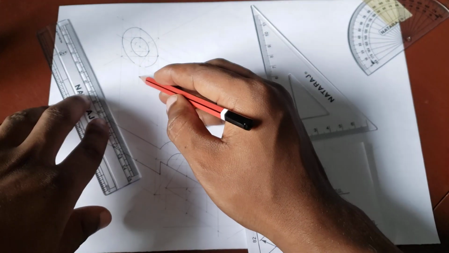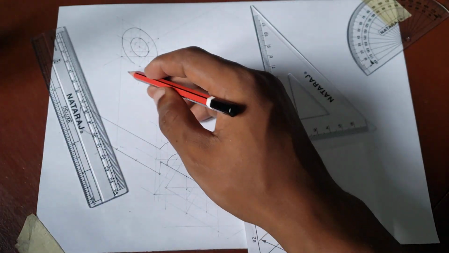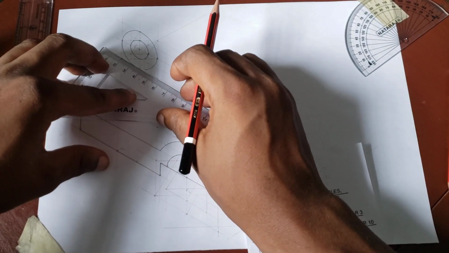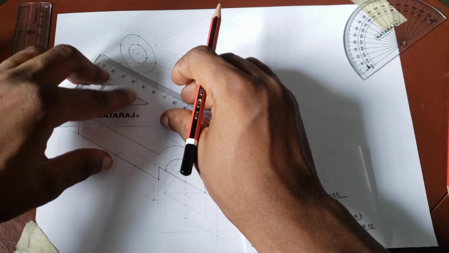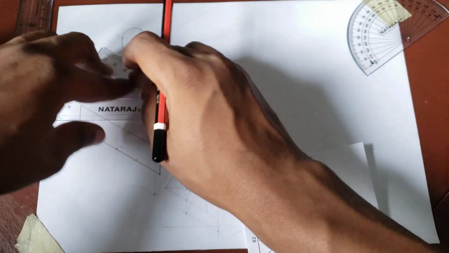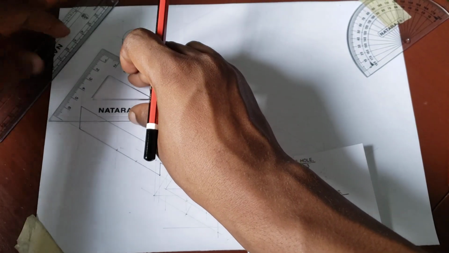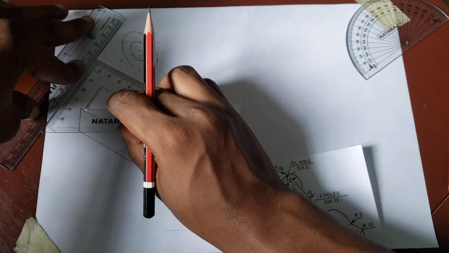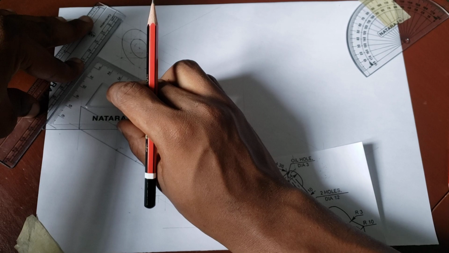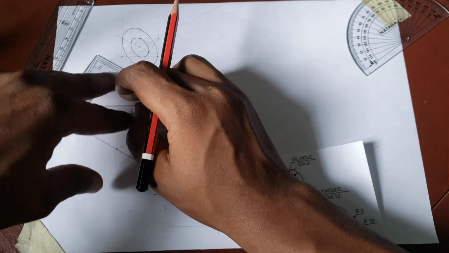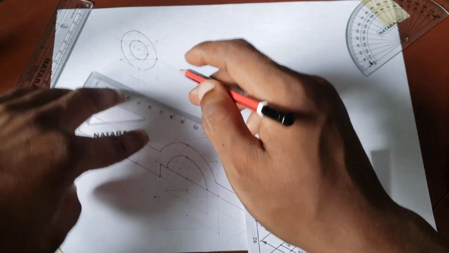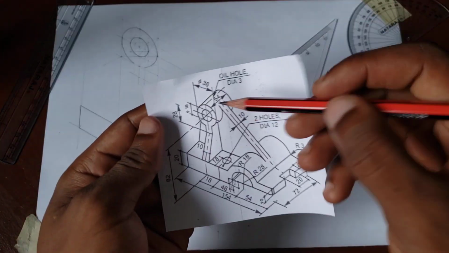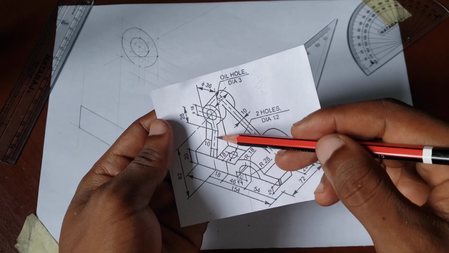Okay, now from here we need to draw a line which is parallel to these lines. Okay, now we need to connect these lines here.